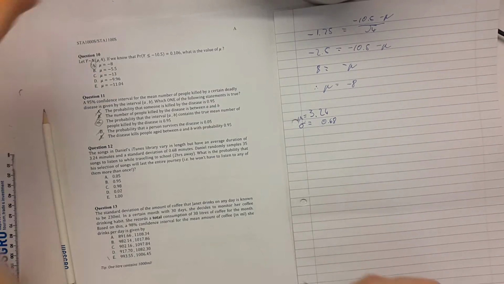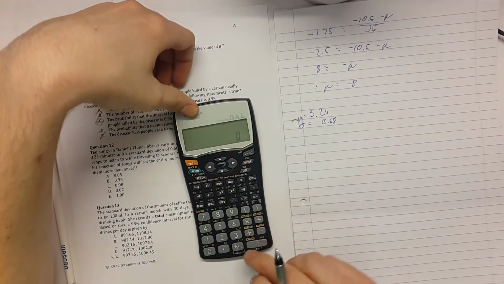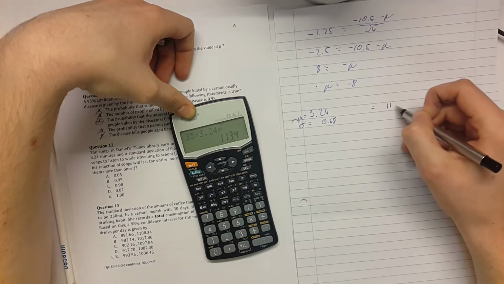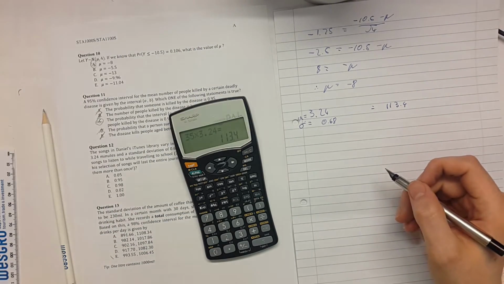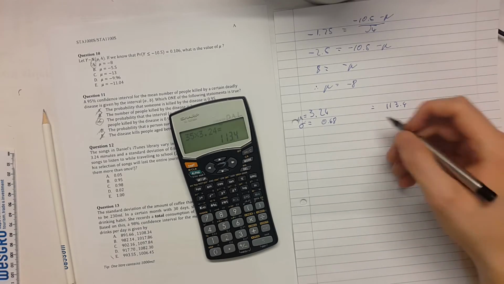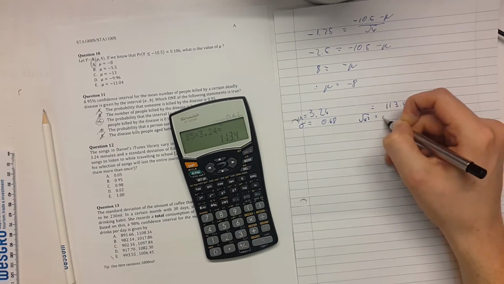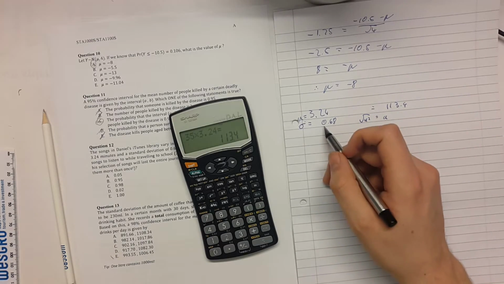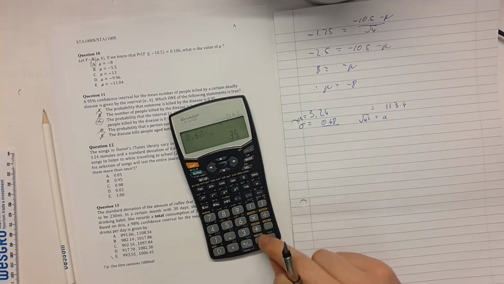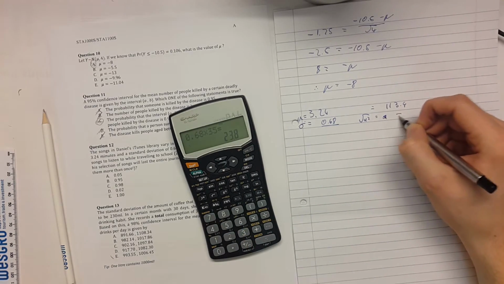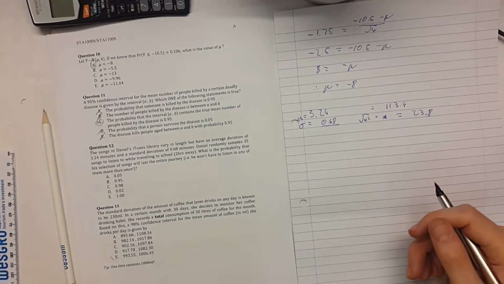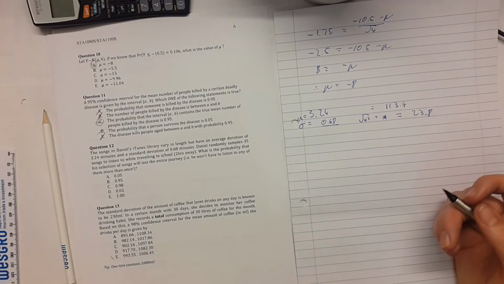The mean gets multiplied by 35 straight away. So 35 times 3.24 is equal to 113.4. The variance, however, has to be multiplied by the square, but because they've given us the standard deviation, remember the square root of a square is just equal to the value itself. So we just multiply the standard deviation by 35 as well. So 0.68 times 35 is equal to 23.8. So that is our standard deviation for 35 songs.